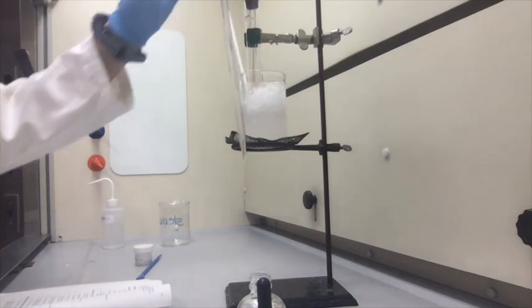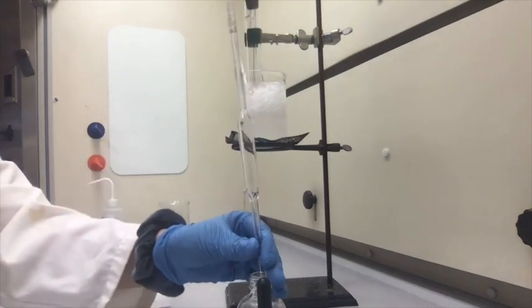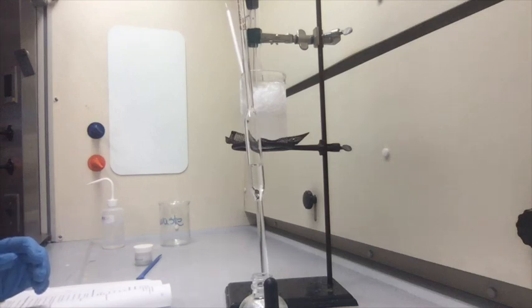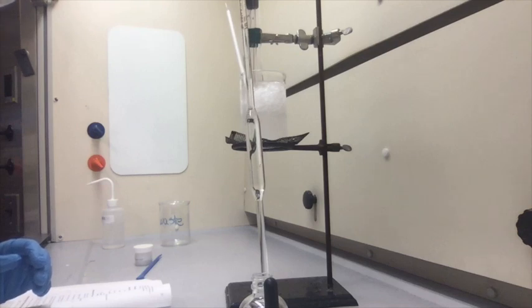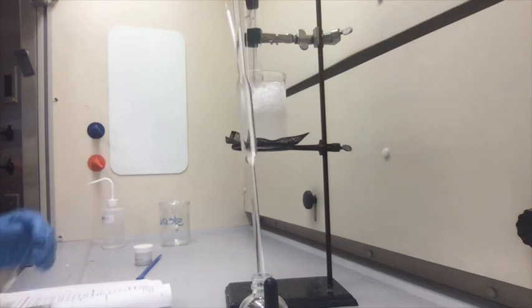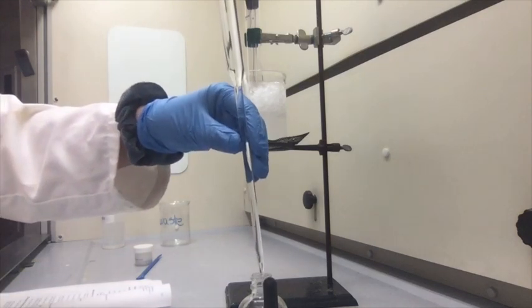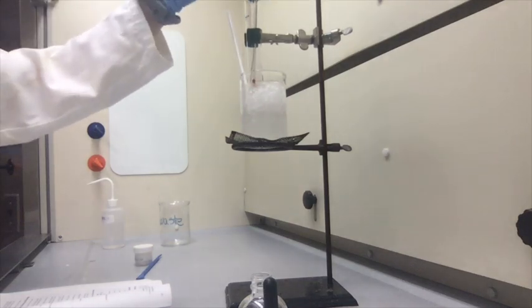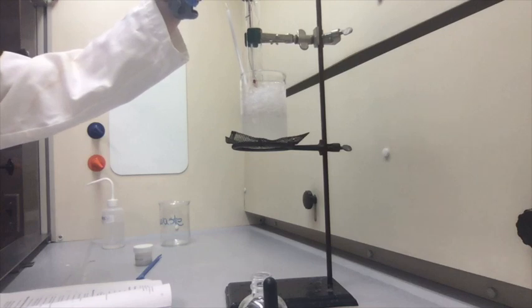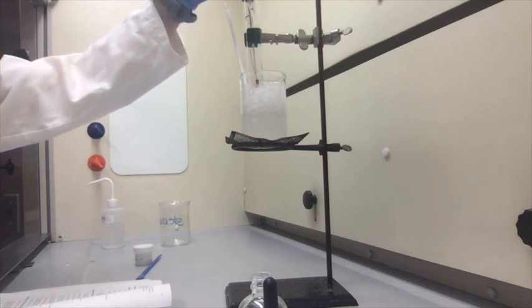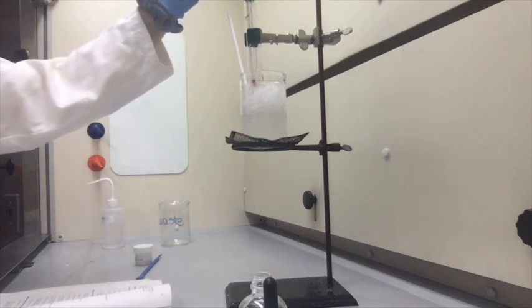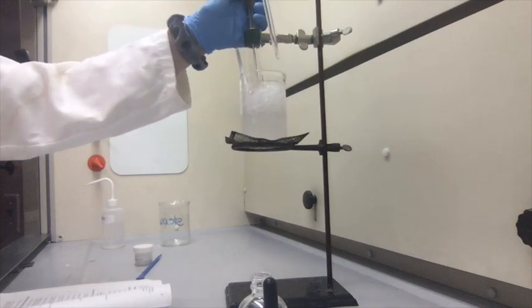Close the lid and get another 10 milliliters. Just like that. And again, make sure to close the lid in a timely manner.